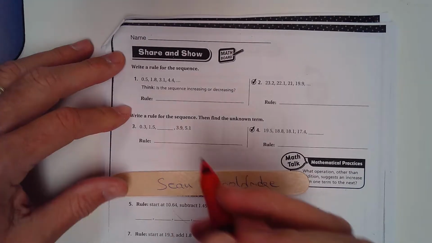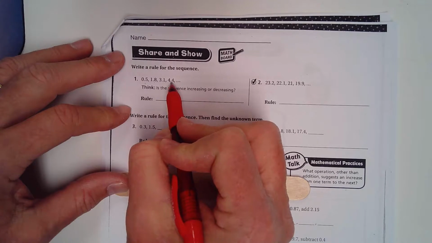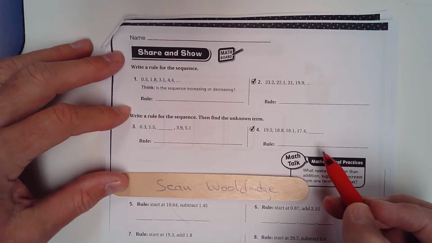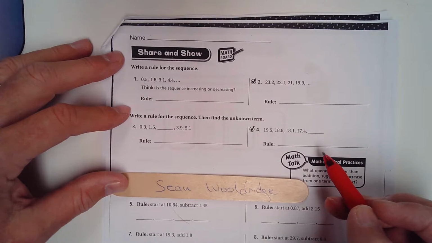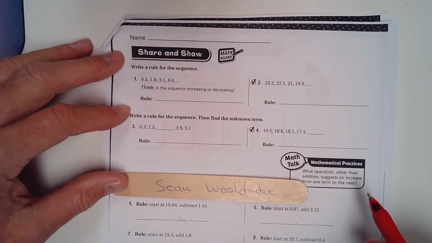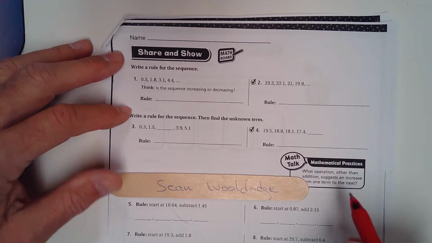So, we're starting with 0.5, then we're doing 1.8, 3.1, 4.4. Is the sequence increasing or decreasing? Well, that's kind of a no-brainer. What do you think the rule is? What's happening to each one? Okay? And if you get it right, you get 20 points. We'll find out here today. All right, that was number 1.